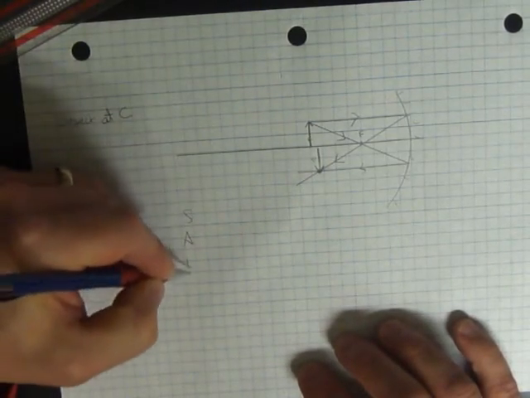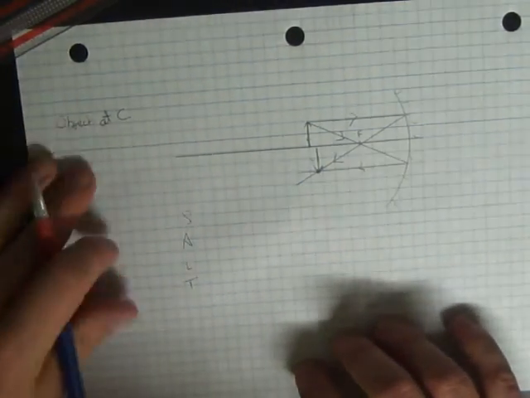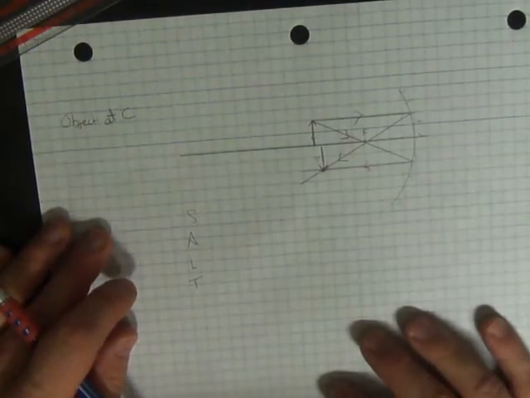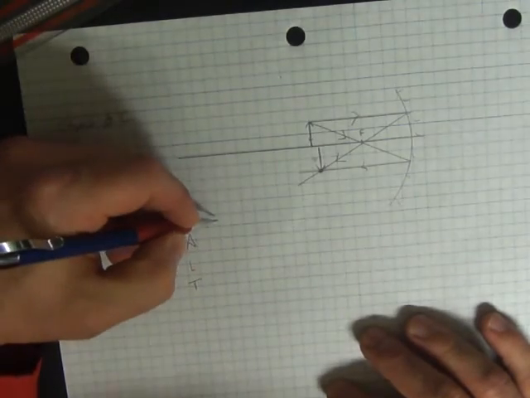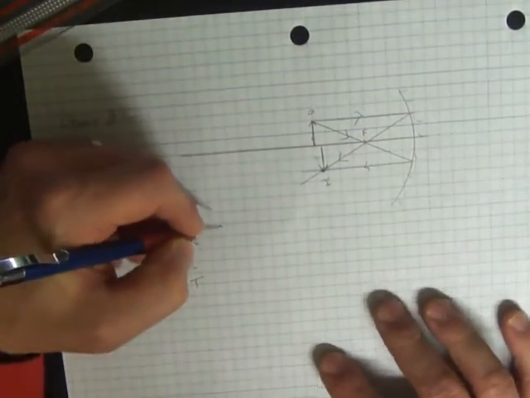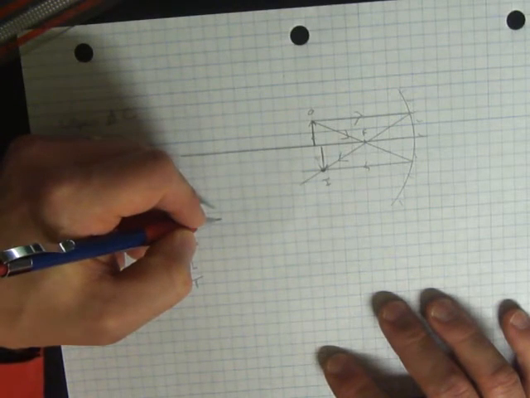So, if it's not on C, don't worry about it. We're still going to describe the location that way. Because I want you to know what the proper thing is. What size do you think this thing is? We got O, I. Size of the image compared to the object. Yeah, it's supposed to be the same.